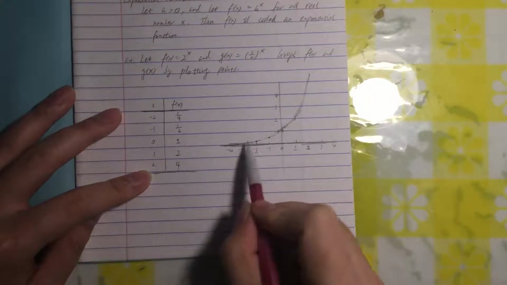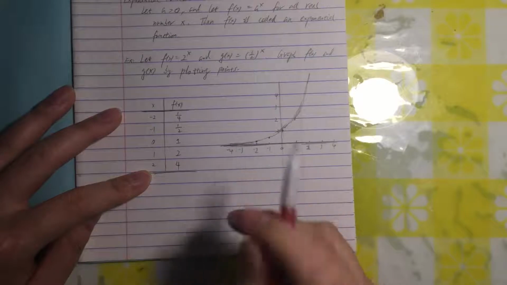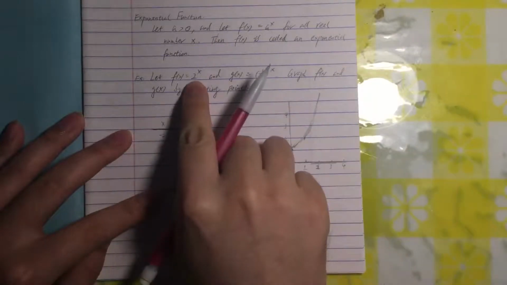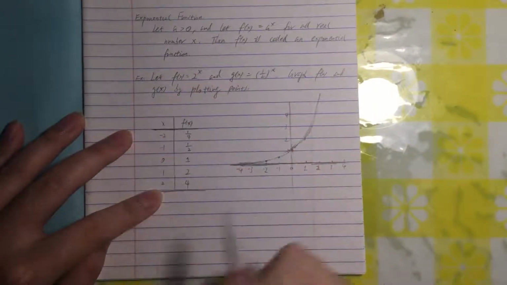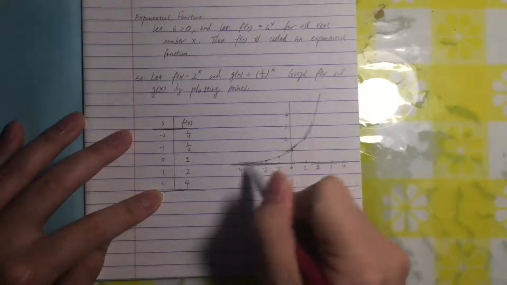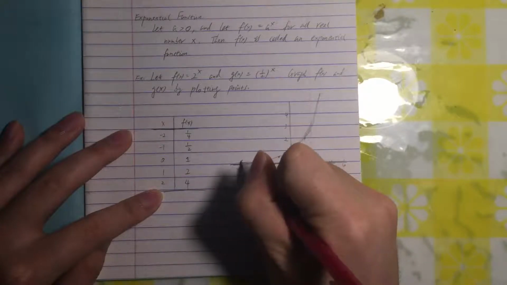The curve will be very, very close to 0, but can never be 0, because a positive number raised to any power is always positive. So the curve is always above the x-axis. It could be very, very close to 0, but it's always above 0.